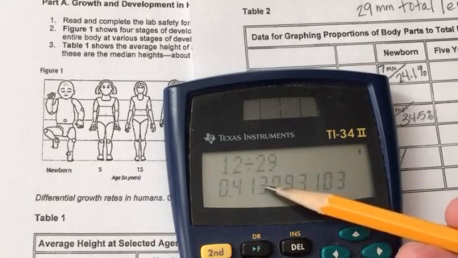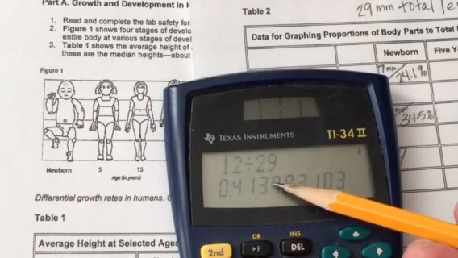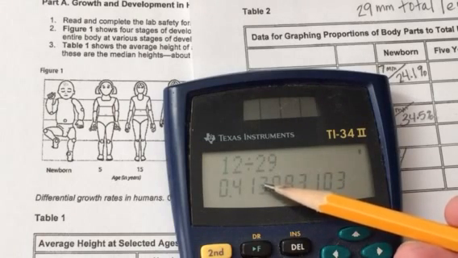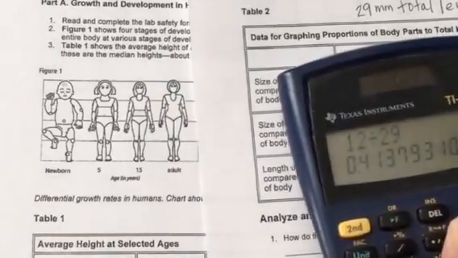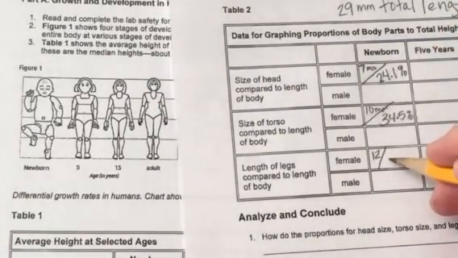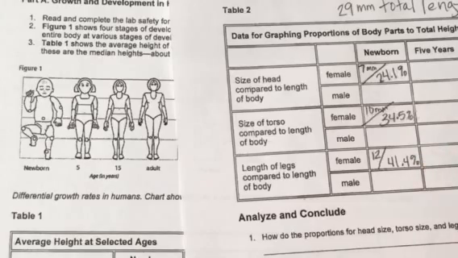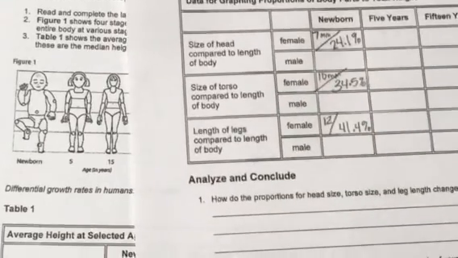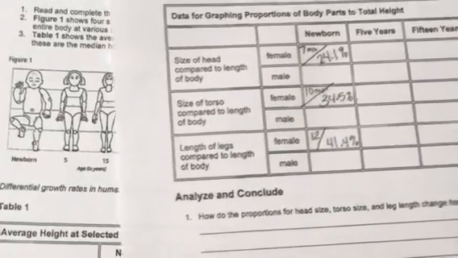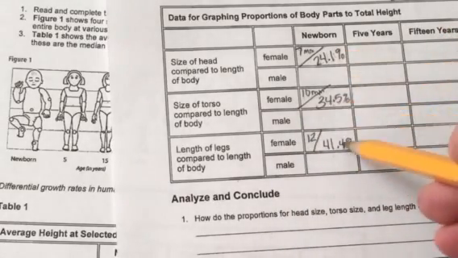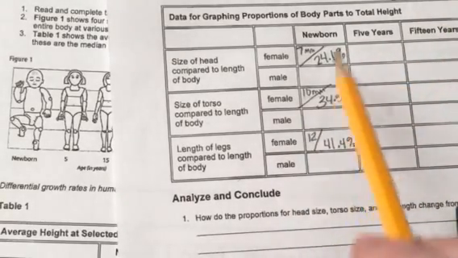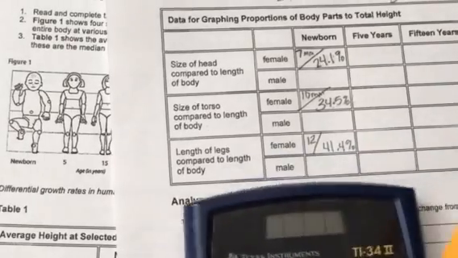41.4. I'm going to round that 7 up, the 3 up to a 4 because of the 7. Okay, so I got 41.4. Okay, so the important thing is in the end, all of these numbers here should equal about 100. It's not going to be perfect because of the rounding, but it probably will.